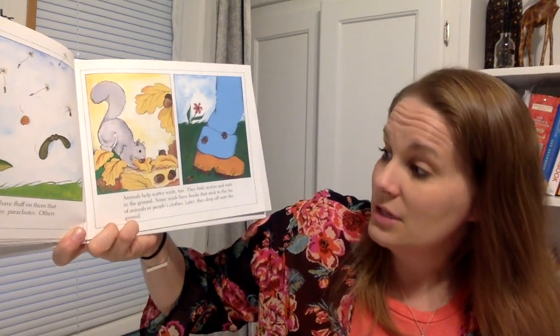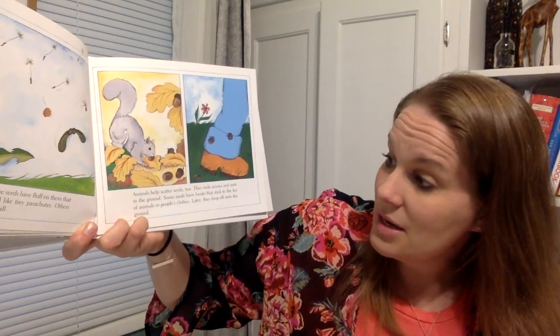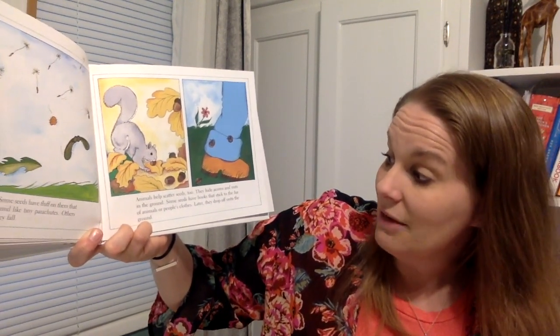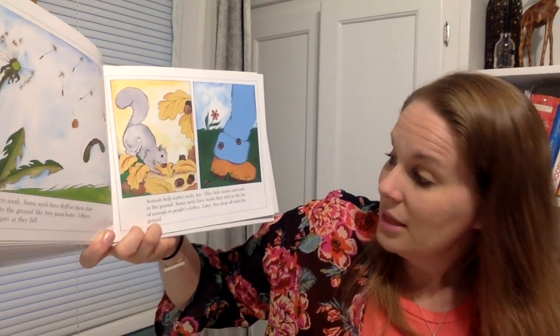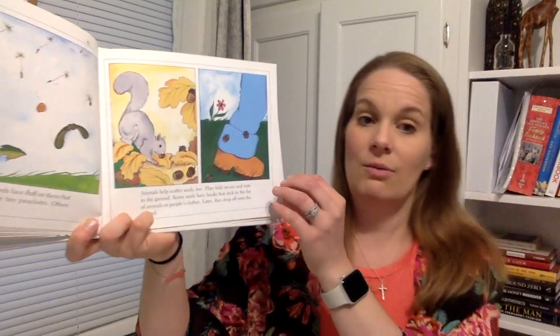Animals help to scatter seeds too. They hide acorns and nuts in the ground. Some seeds have hooks that stick to the fur of animals or people's clothes. Later, they drop off onto the ground.